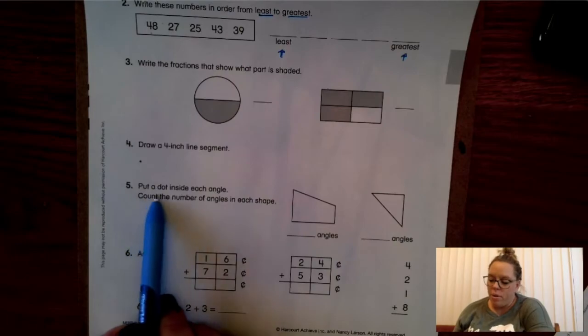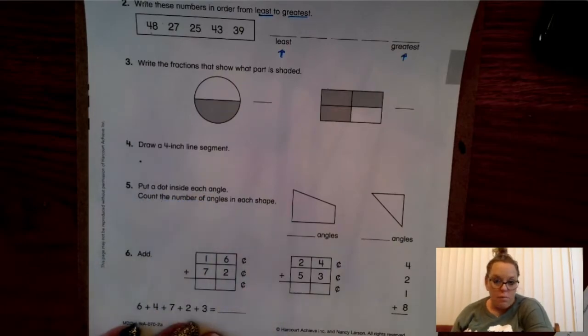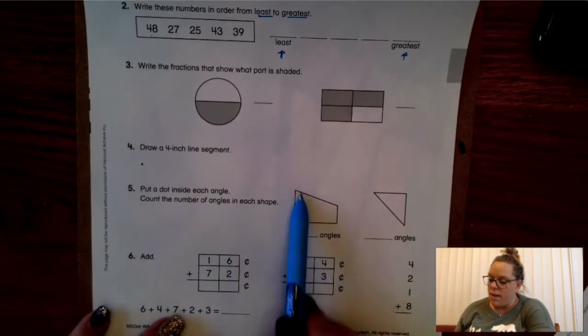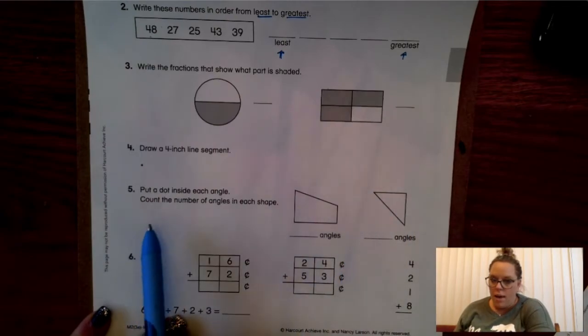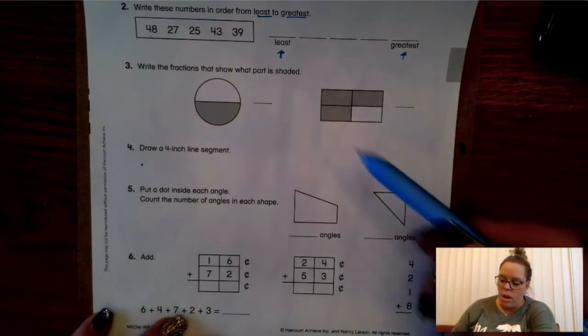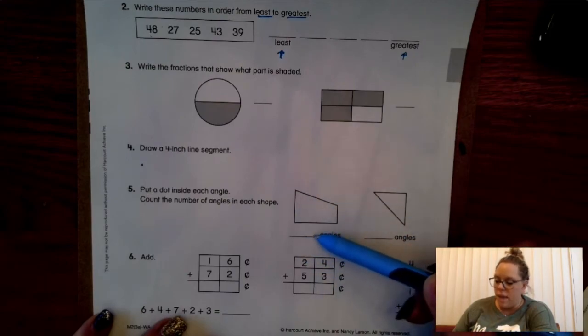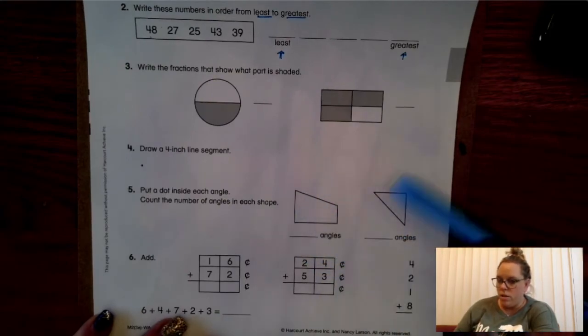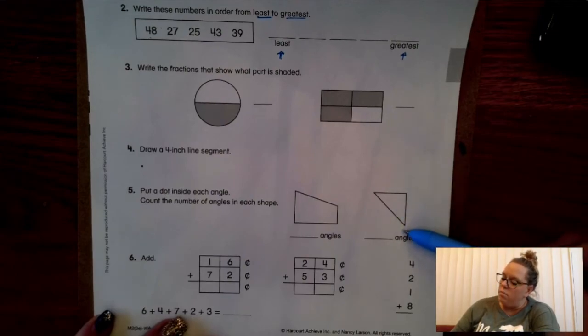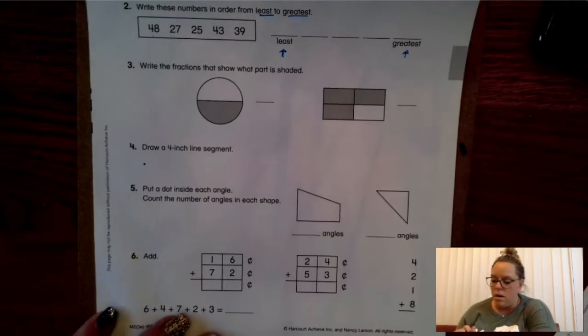Number 5, put a dot inside each angle. So put a dot inside each angle and count the number of angles in each shape. So after you put a dot inside of each of the angles, you say how many angles there were in this shape. Same thing with your triangle. Put a dot at each angle and how many angles are there.